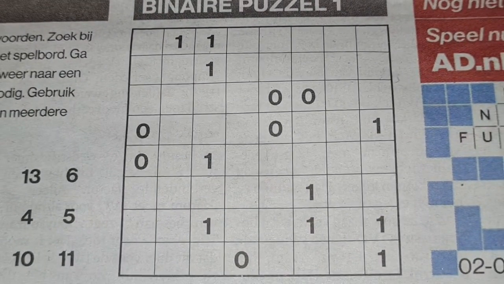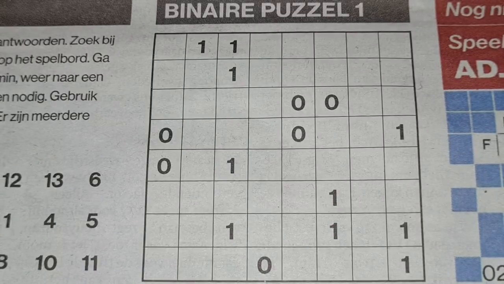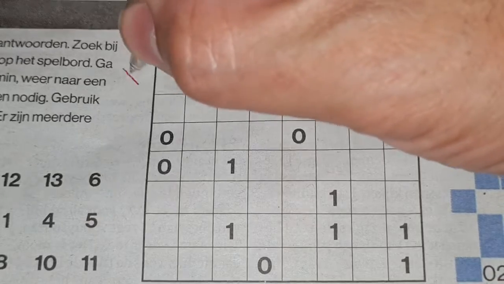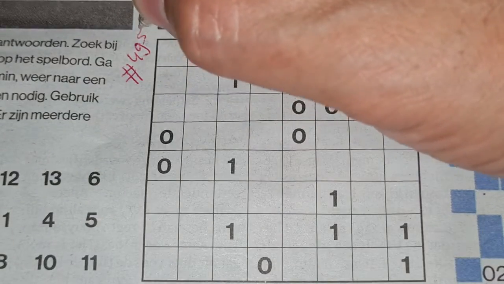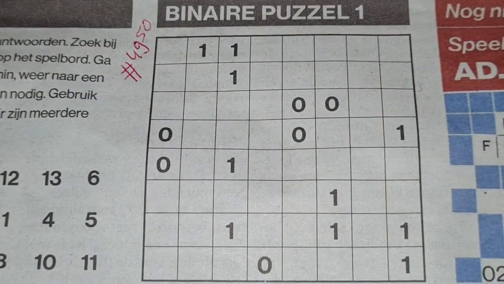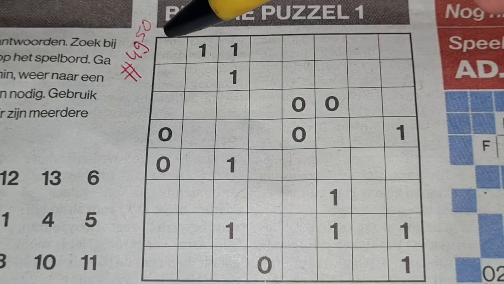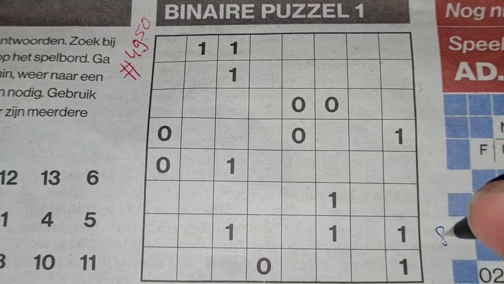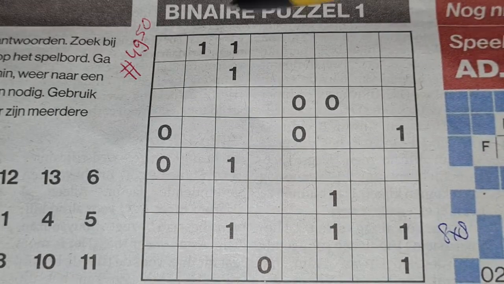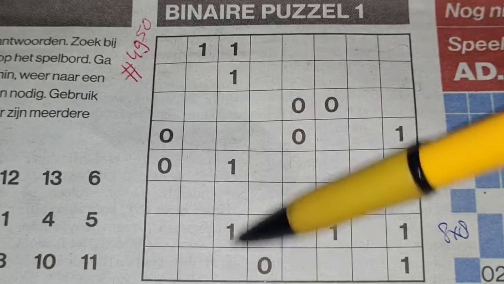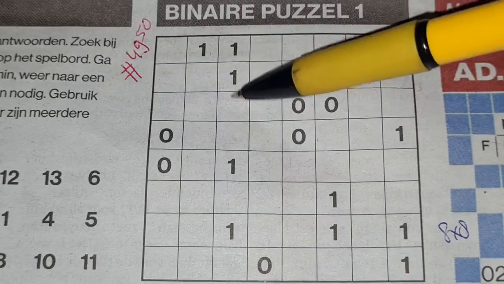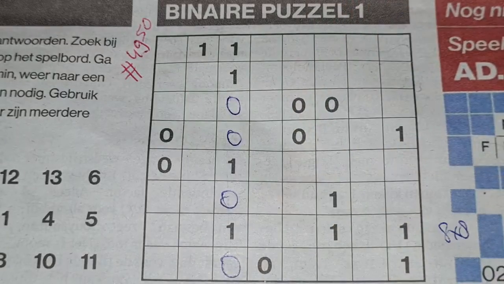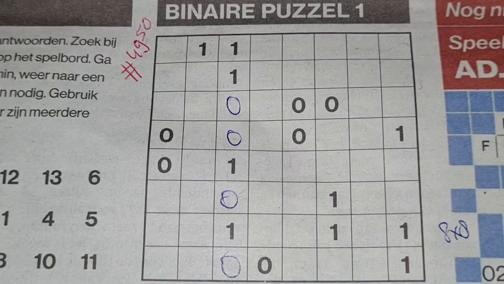Binary time, and this binary will be number 4950. And what kind of binary puzzle is this one? Let me count. 1, 2, 3, 4, 5, 6, 7, 8. It's an 8 by 8 binary puzzle. That means in a row or in a column, there are always 4 ones and 4 O's. Alright, so let's get started.